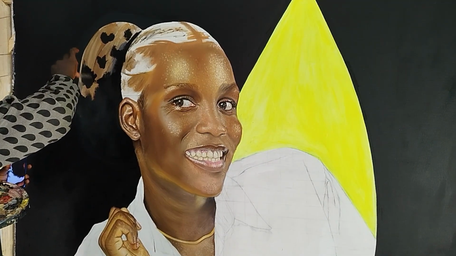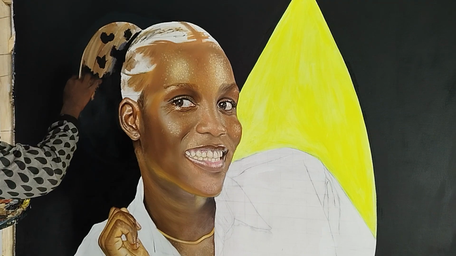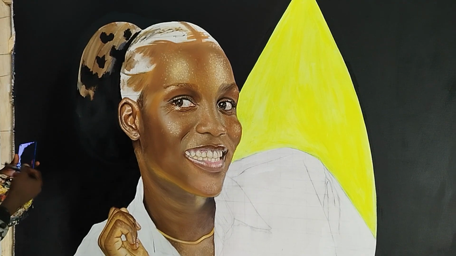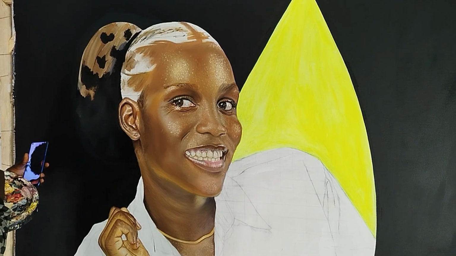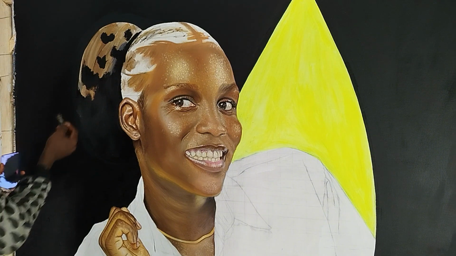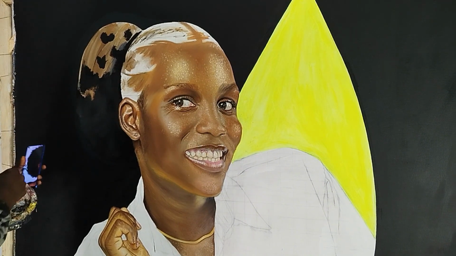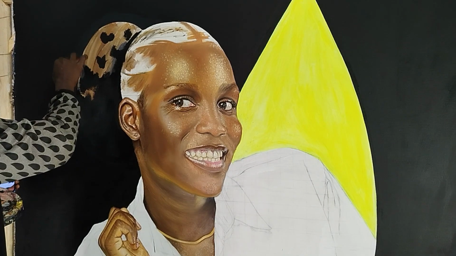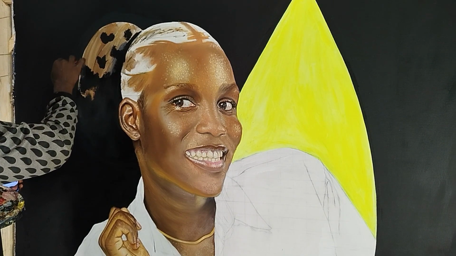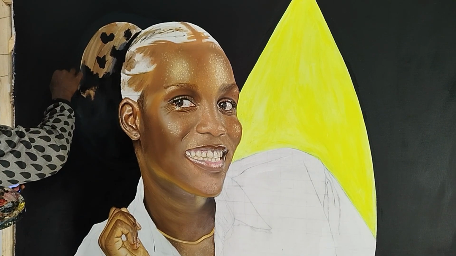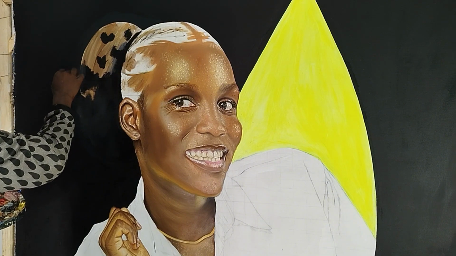Every hairstyle has its own approach. Maybe after this, I'll try to create a tutorial video on how to paint several hairstyles.